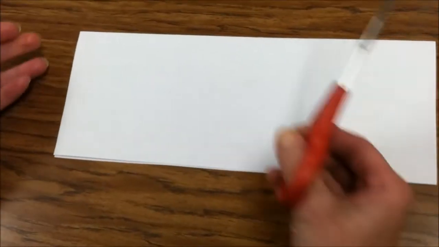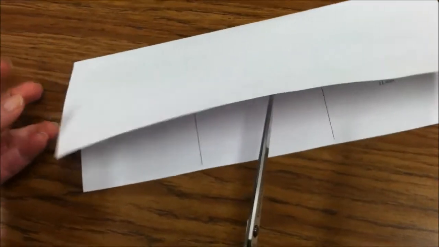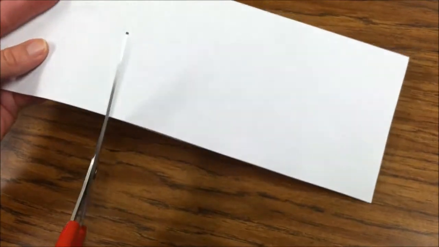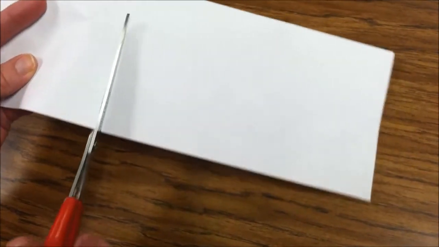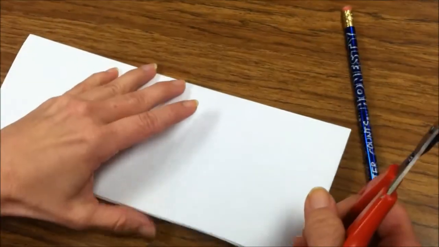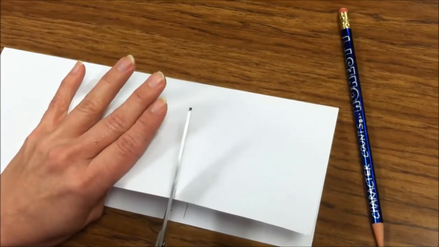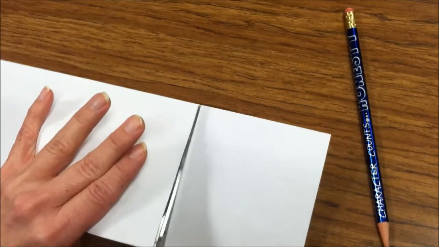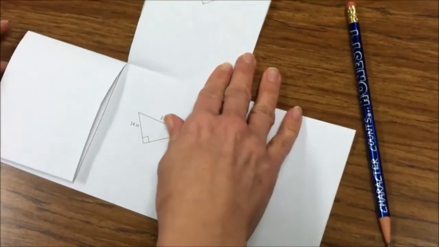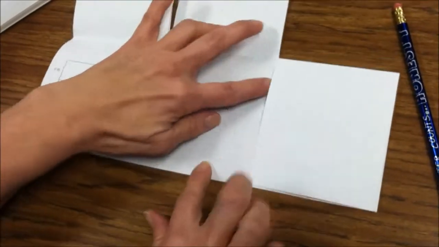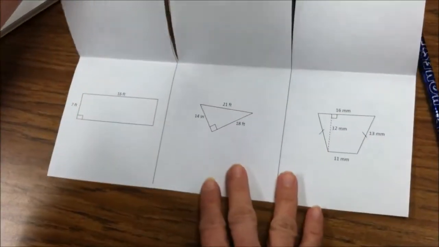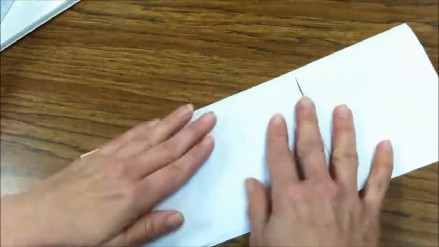And then if you have an opportunity, you're going to cut just the first part of the paper into thirds on the line that was already there for you. So you should have cut 3 separate flaps. And again, we're only going to talk about the parallelogram side or shape today.